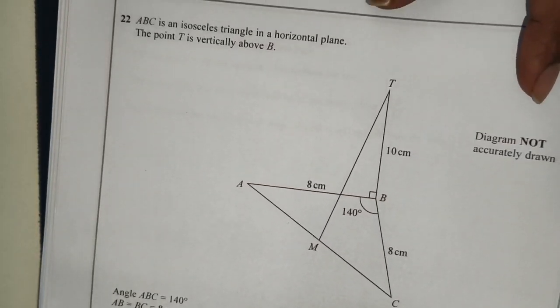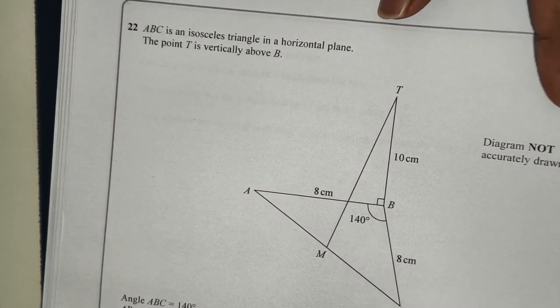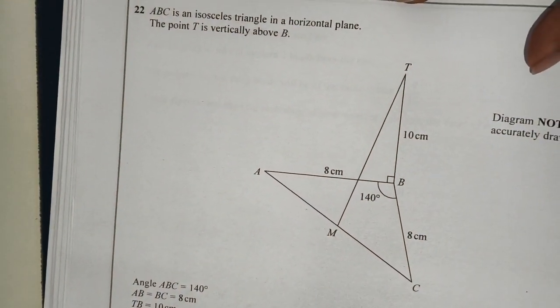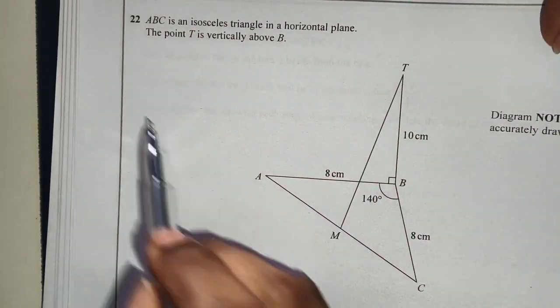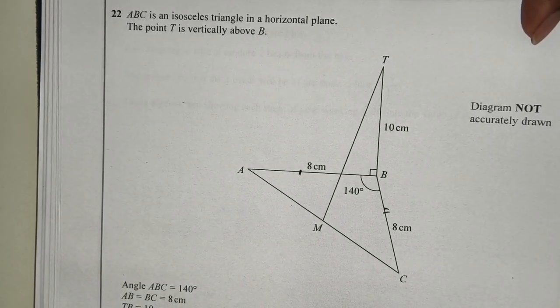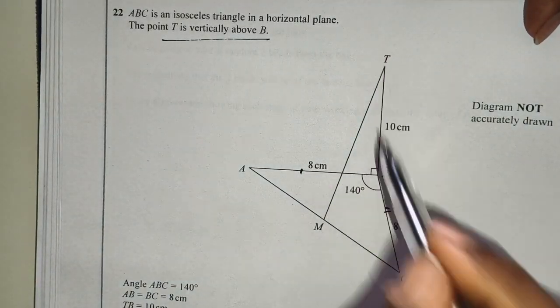Let's solve another geometry question which is based a little bit on the bearing part. Let's see how many marks. It's a 4-mark question. So fine, it's fair enough. Let's go ahead. So ABC is an isosceles triangle, so obviously this and this have to be the same. T is vertically above B.